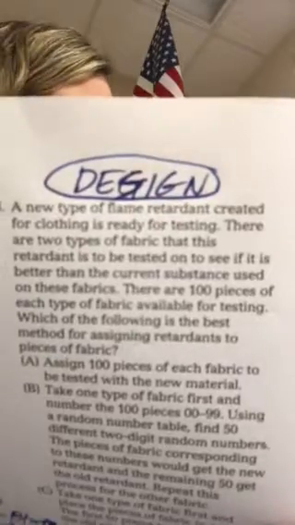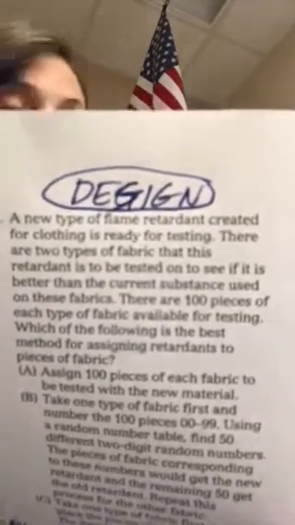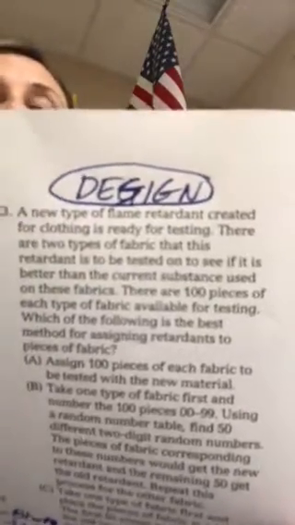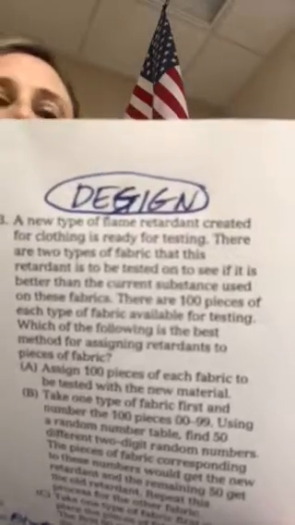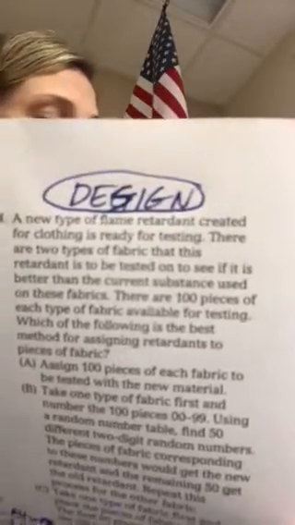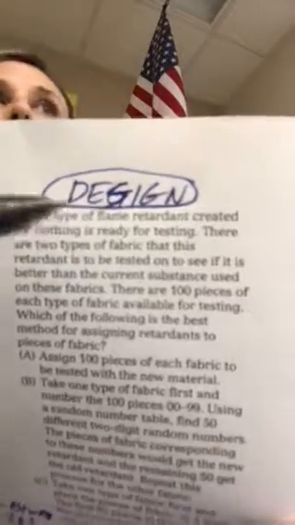compare. So they said, you came up with a new way to treat a cloth for flame retardant. So kind of like a Halloween costume. We want those to be resistant to catching fire. So you found a new way to do that.